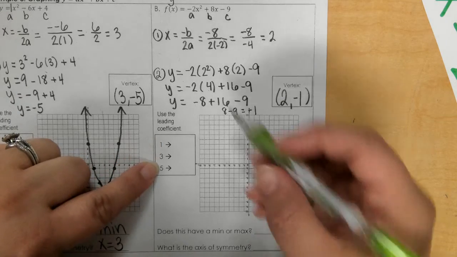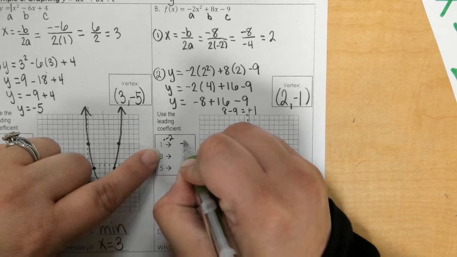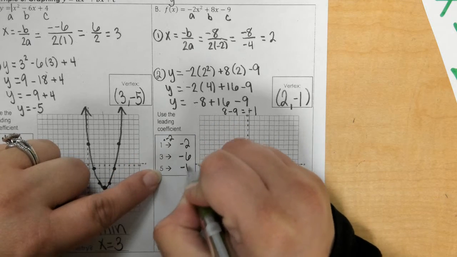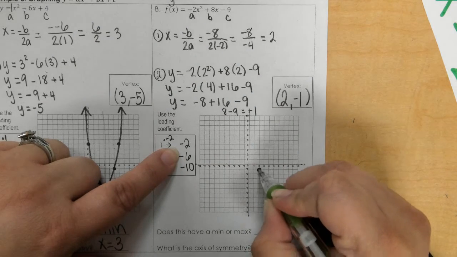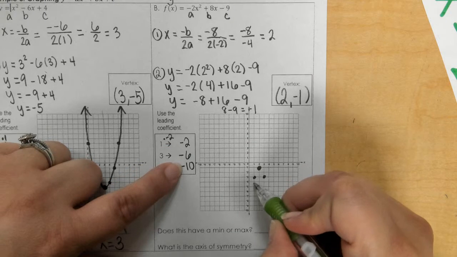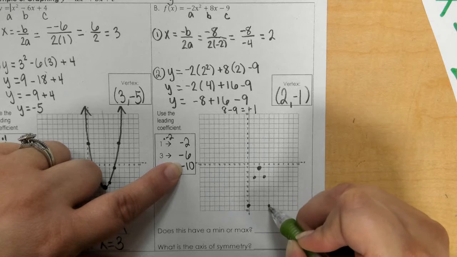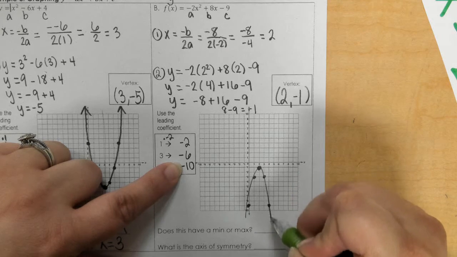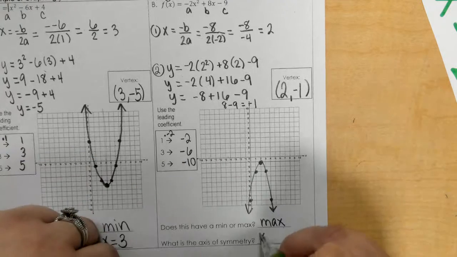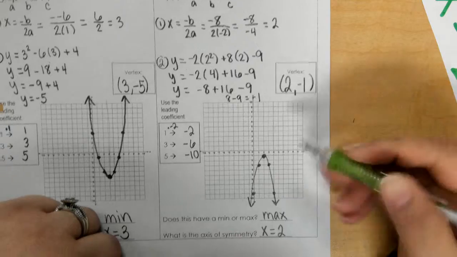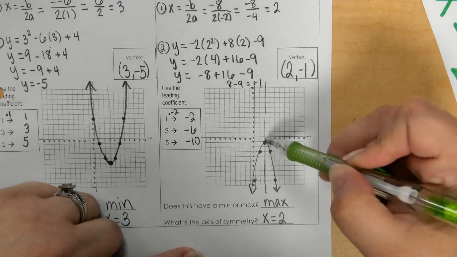I need to find my leading coefficient, which is a -2, and I'm going to multiply each one of these by -2. So from the vertex, I'm going to go down 2, right 1, and down 2, left 1. I'm also going to go down 6, right 1, and down 6, left 1. This graph has a high point, which is a max, and my axis of symmetry is x equals 2, because that's the vertex x value, plus you can see that the line through the vertex would cross at 2.